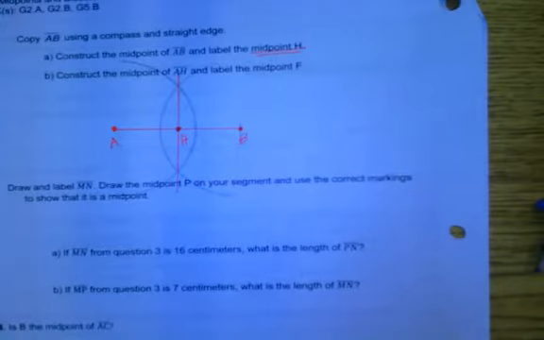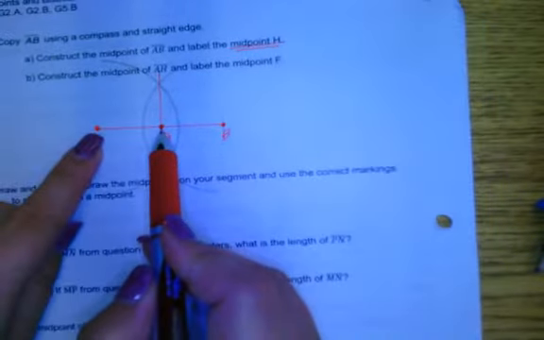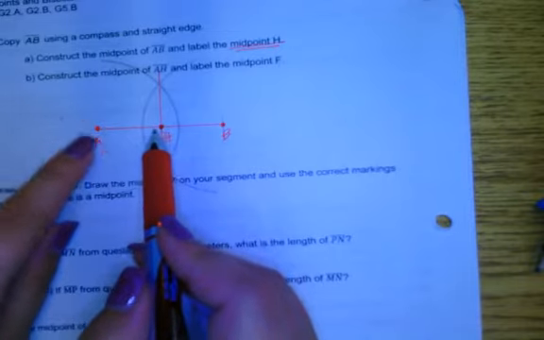Now it says construct a midpoint of AH, and label that F. So on your own this time, see if you remember those steps, and now you're constructing the midpoint of just AH.